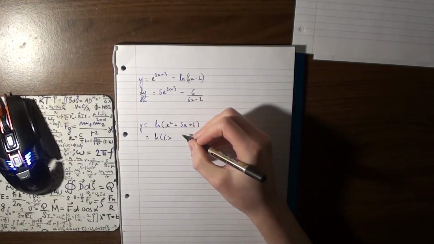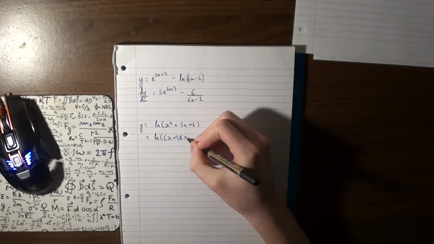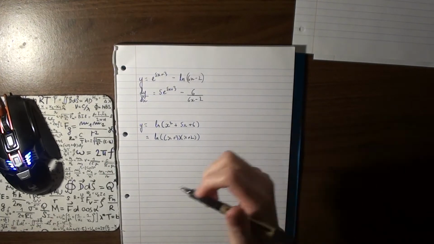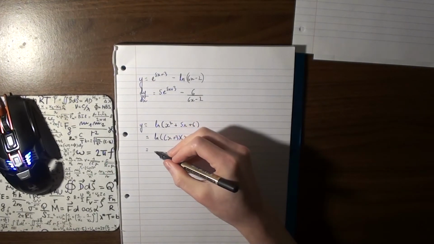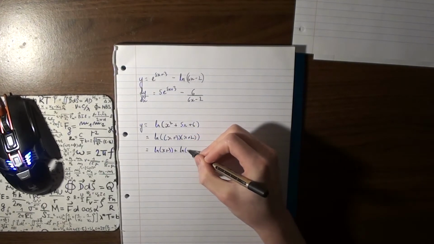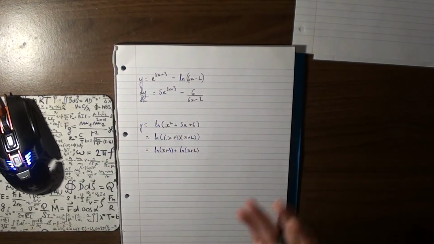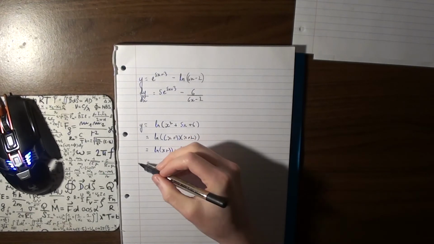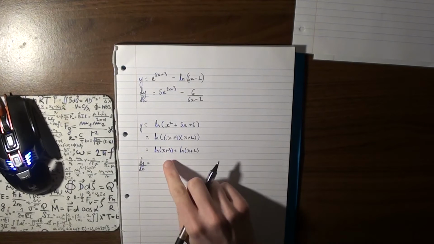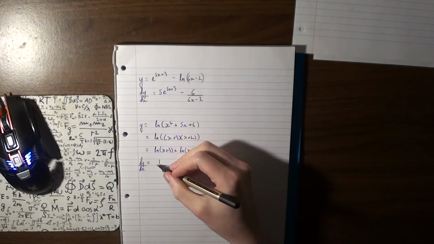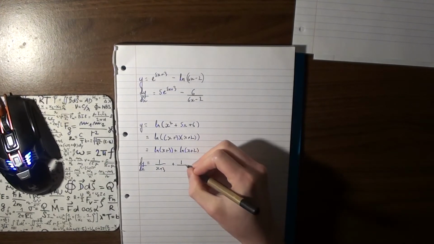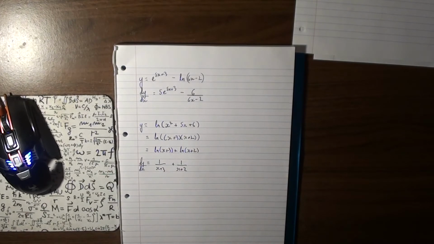I like to factorise, so that's going to be (x + 3) and (x + 2). And then using the laws of logarithms, we can split that up into two logs. So ln(x + 3) plus ln(x + 2). And then we can differentiate that quite easily. So dy by dx is going to be equal to, the number in front of the x here is 1, so it's going to be 1 over (x + 3) plus, and again, 1 over (x + 2). And that'll be you.